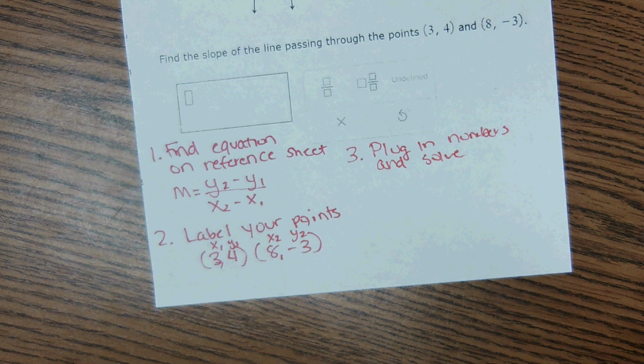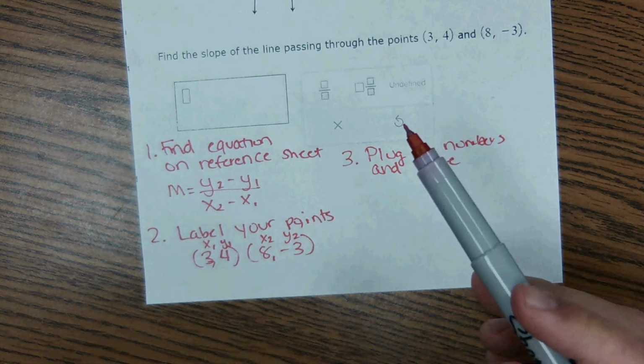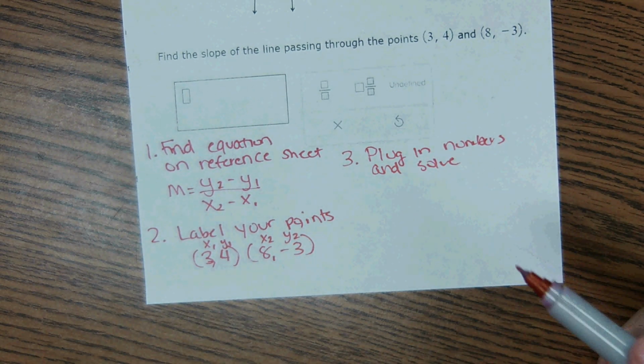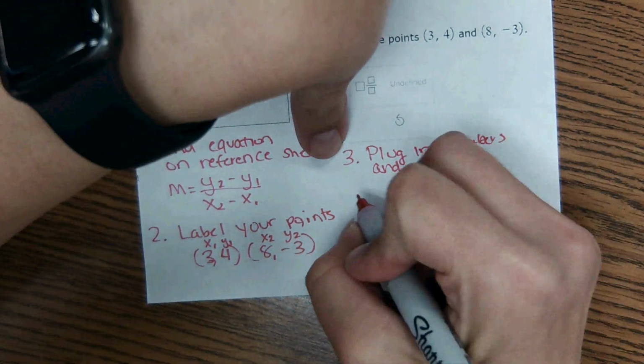Then step 3, plug in numbers and solve. This stuff is on the SATs and PSATs a lot too, or any standardized test. If you do a placement test for college, guaranteed this will be on it.